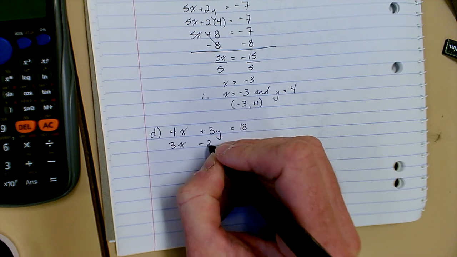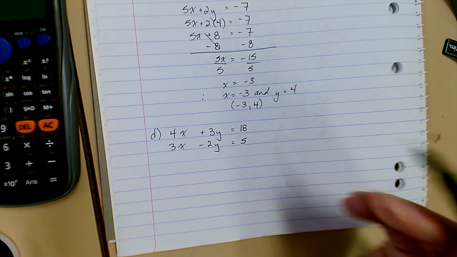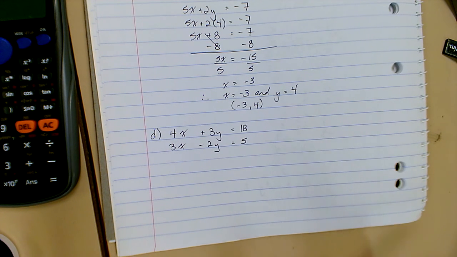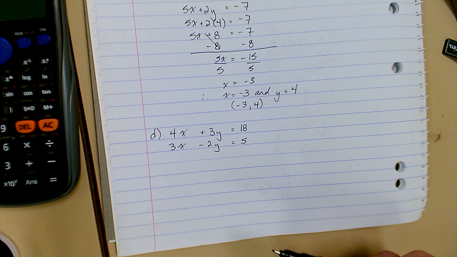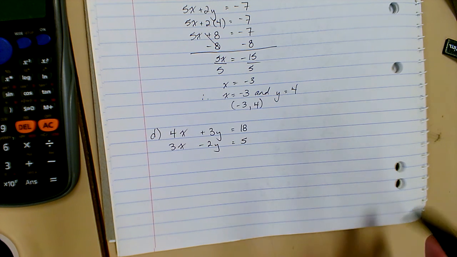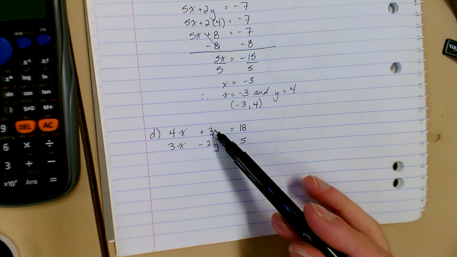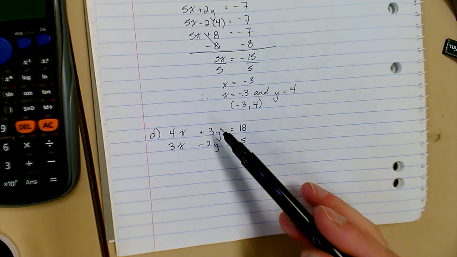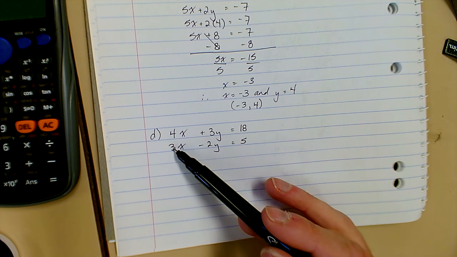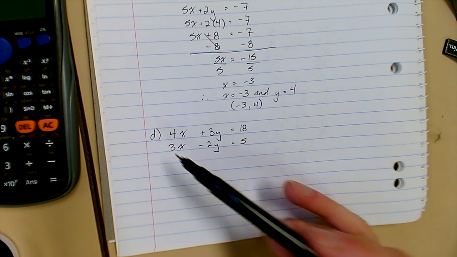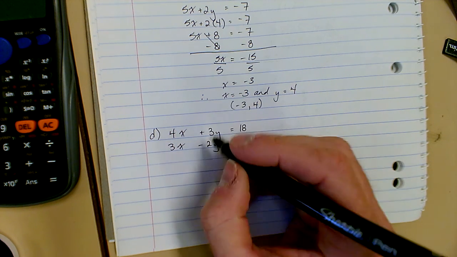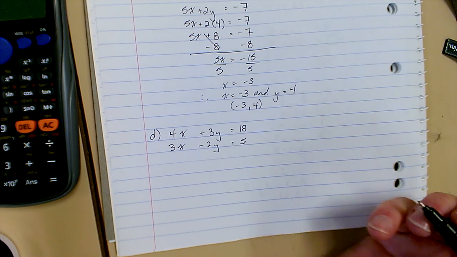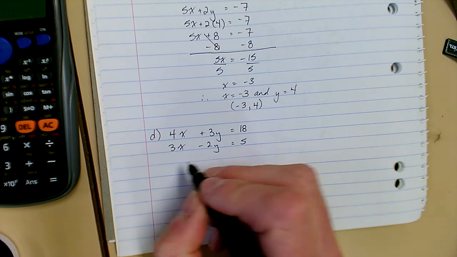3x minus 2y equals 5. So again, we have no matching coefficients in front of our pronumerals, so it's not like we can really do this. The other hard part too is I can't multiply 3 by any number to get to 2, or 2 by any number to get to 3. I can't multiply 3 by any number to get to 4, or 4 by any number to get to 3. So what we can do is think about a common number. For example, I could make both of these y values 6, right? So how can we do that?